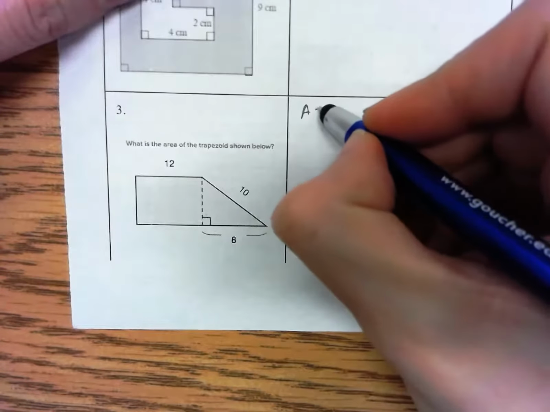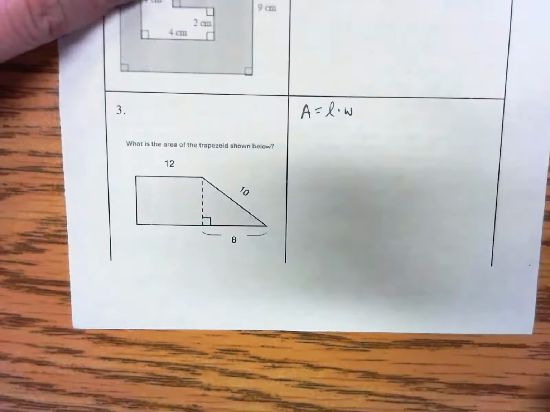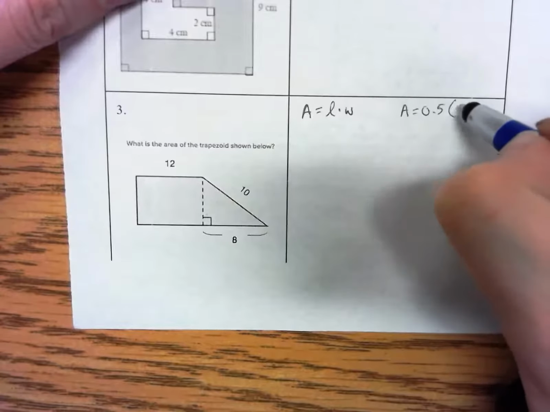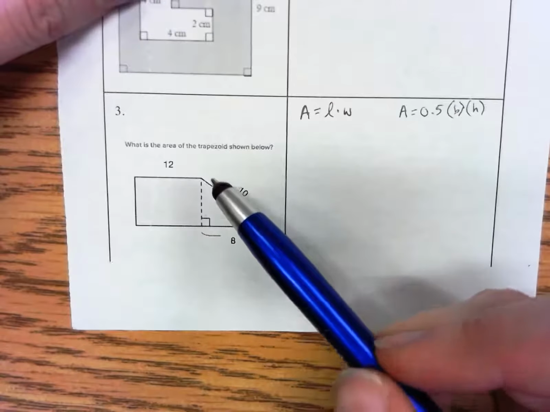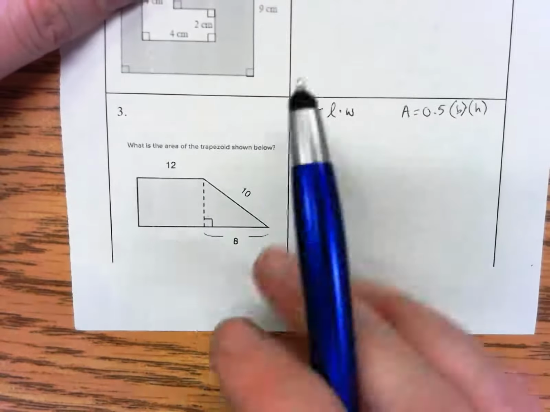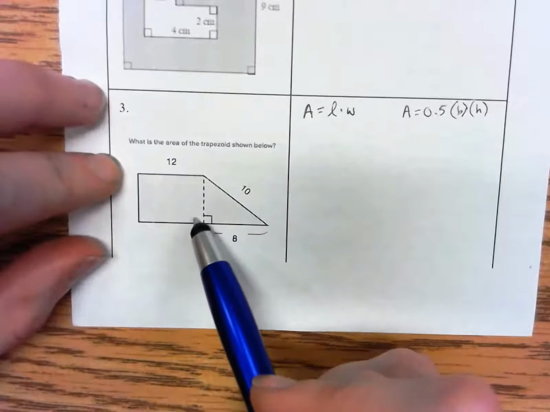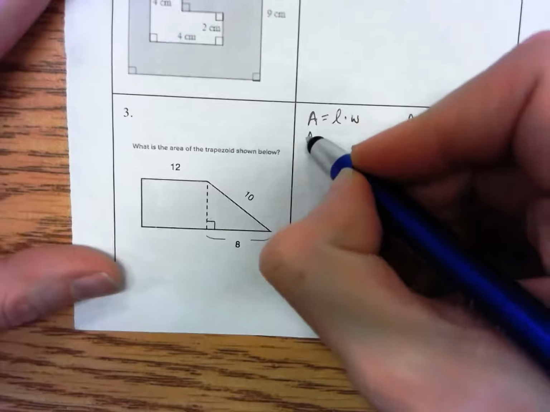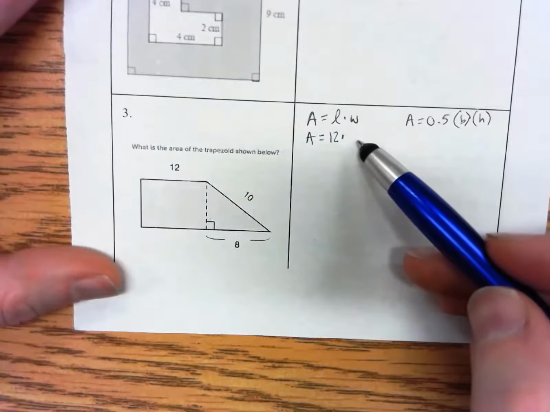So I'm going to prepare my area formulas. For a rectangle, A equals L times W, length times width. And then for my triangle, it's going to be A equals 0.5 base times height. So let's go ahead and plug in some numbers. If I look at just the rectangle, I have 12 as the length. My width, I don't know. So let's at least plug in the 12 so that we have it there, and I'm going to leave the width blank for whenever I can find it.